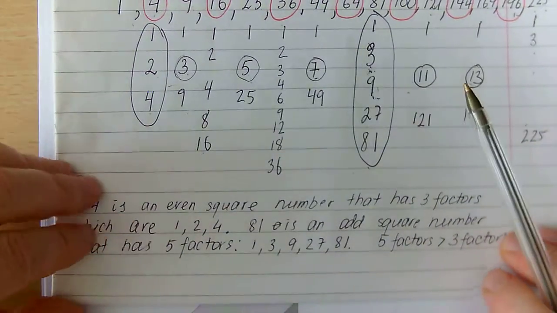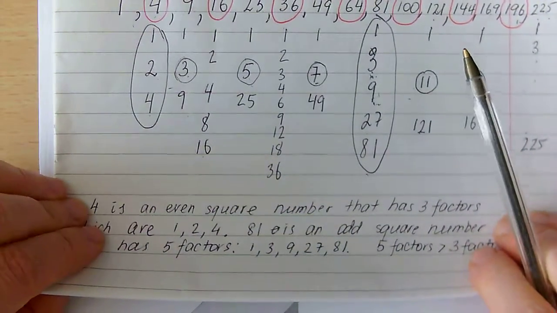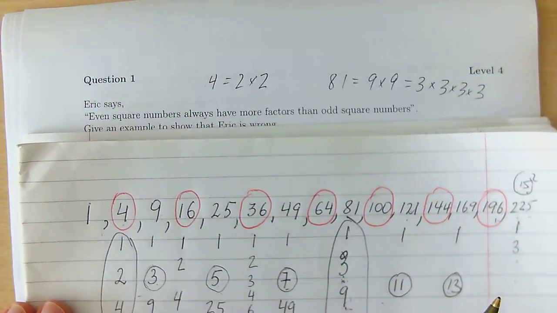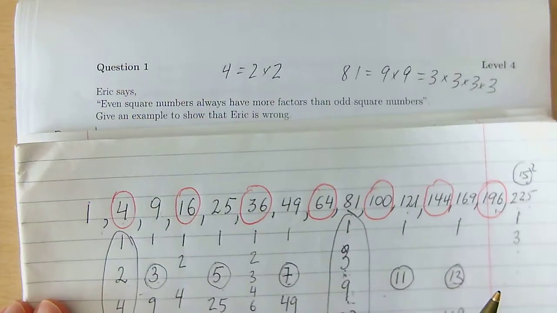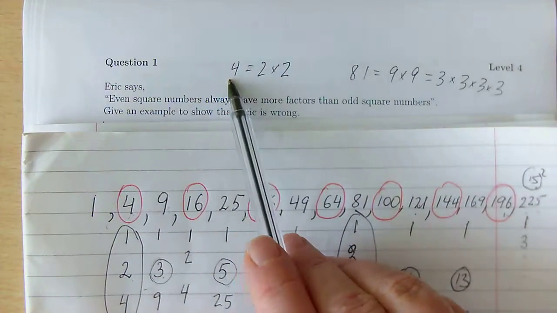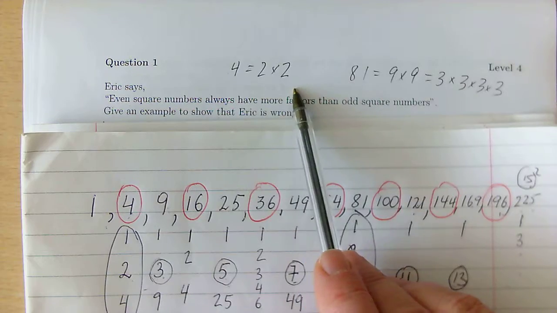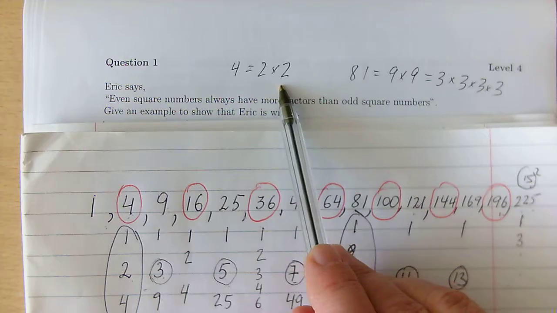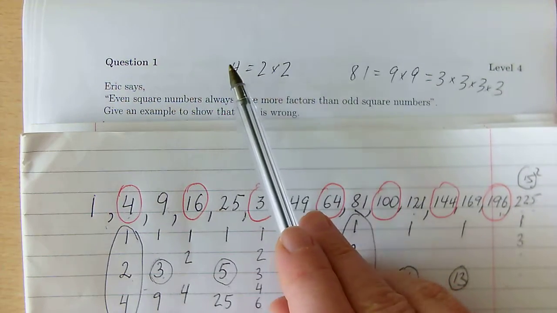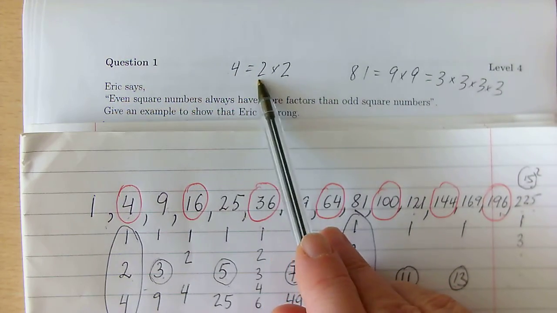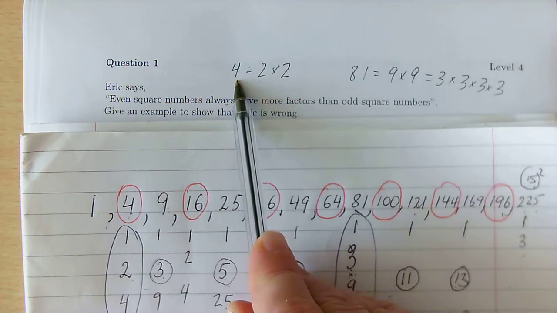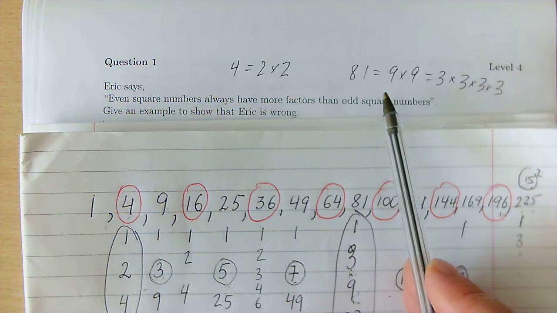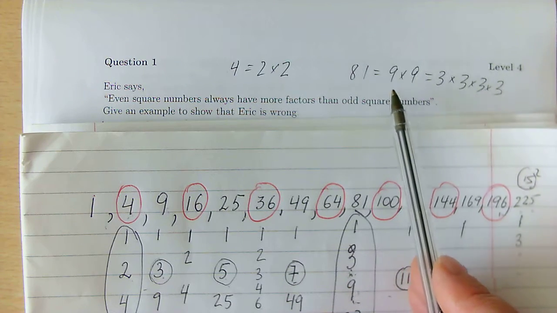You need to ensure that your answer actually answers the question, because the common mistake in this question was that people picked the right examples, good examples, but simply showed some factors. It doesn't say anything about the number of all factors of 4, because 4 doesn't have only 2 as a factor, it has factors 1, 2 and 4. 81 has factors 1, 81, 3, 9, 27.